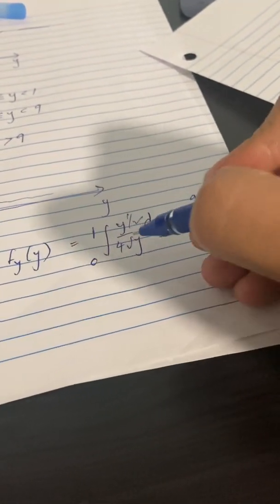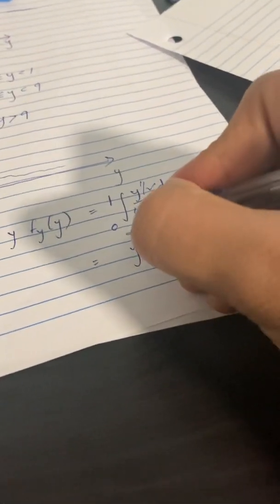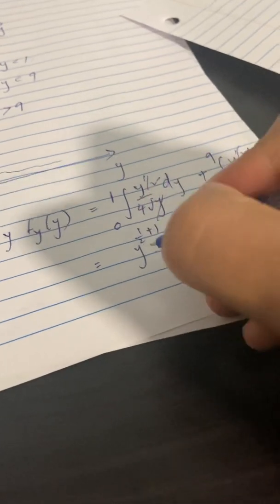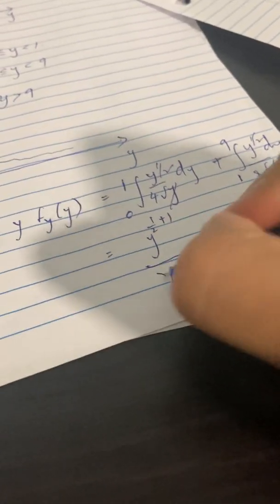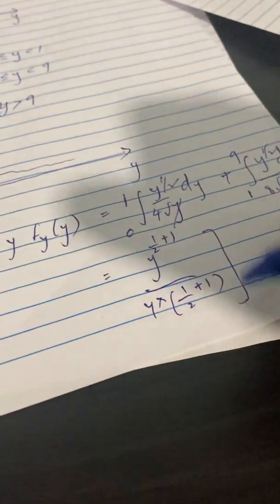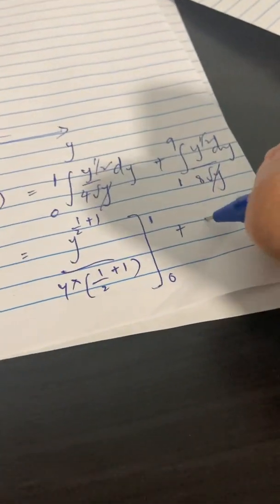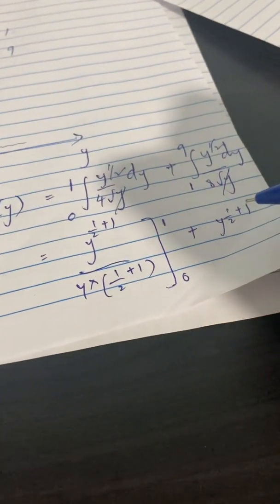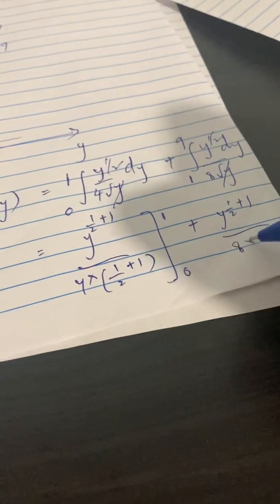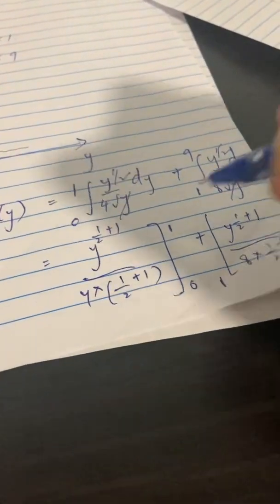This becomes half, the root cancels, giving y to the power of half plus 1 by half plus 1 into 4 between 0 and 1, and y to the power of half plus 1 by 8 into half plus 1 between 1 and 9.